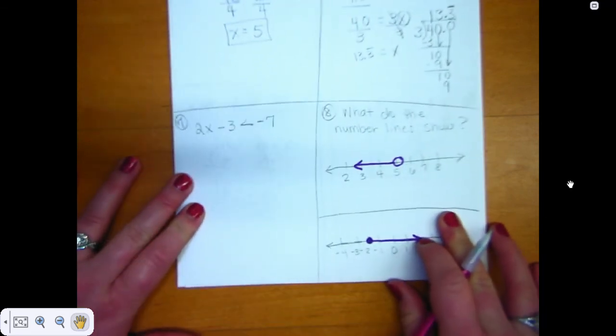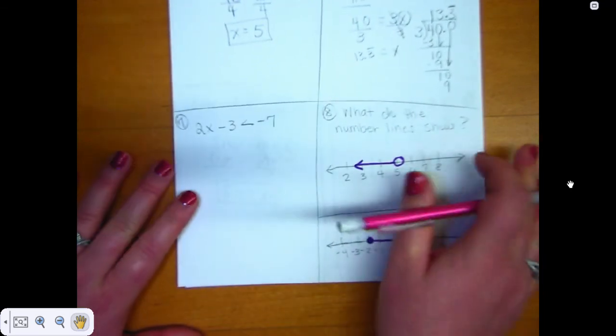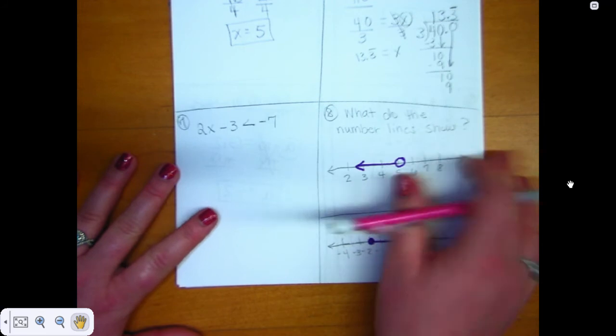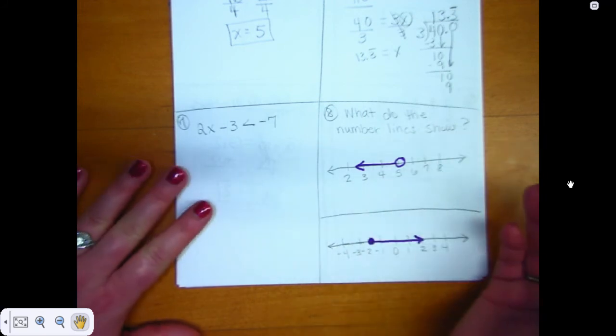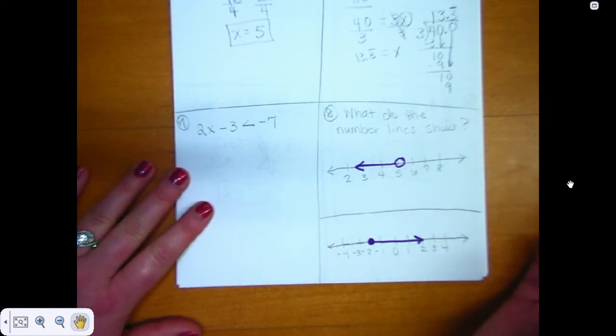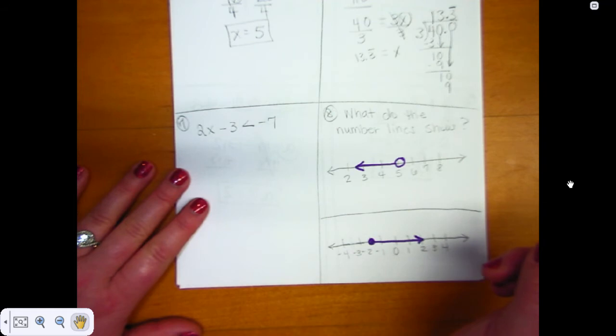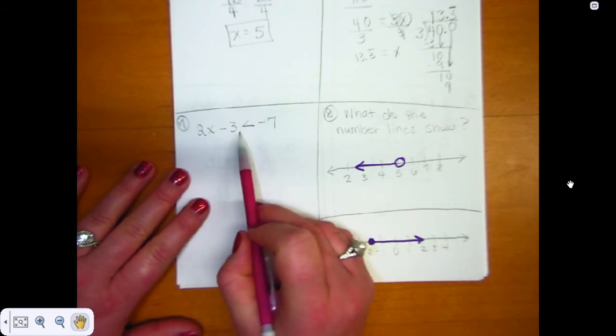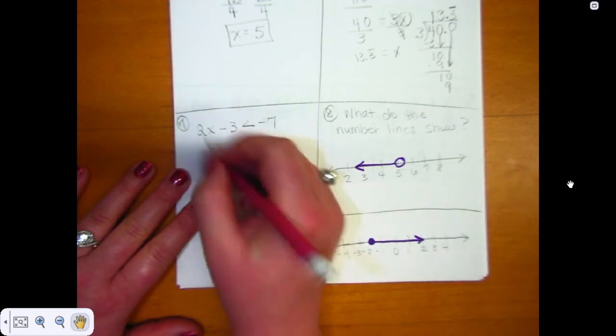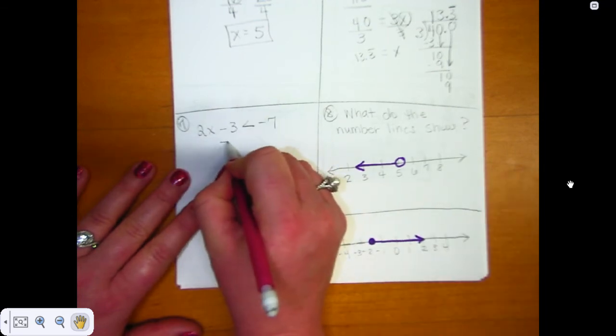Okay, let's look at number 7. Number 7 says 2x minus 3 is less than negative 7. Now remember, we just work these the same way we do with our equal sign. It just has an inequality sign. And then we're going to interpret what that means by representing it on a graph. So we have 2x minus 3 is less than negative 7. I work it the same way by inverse operation.